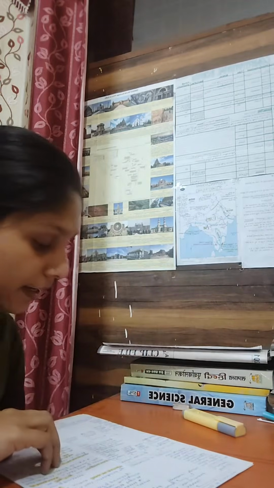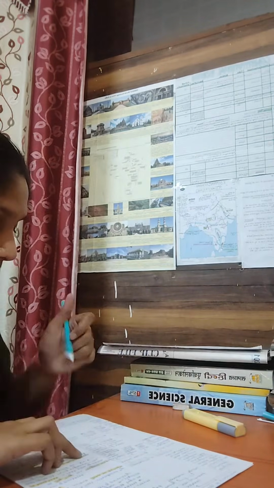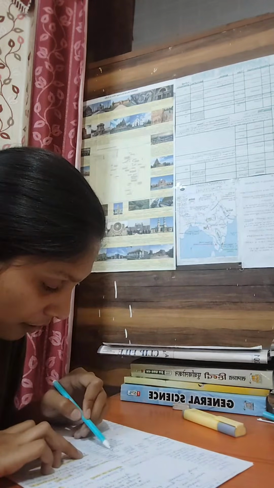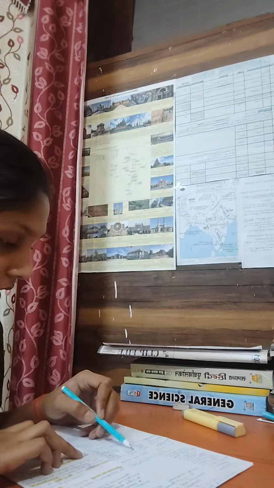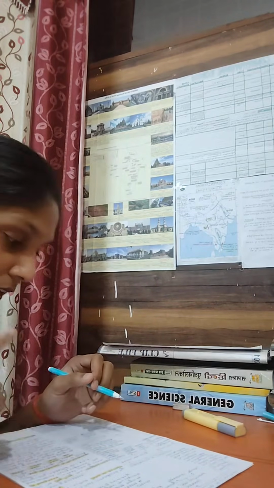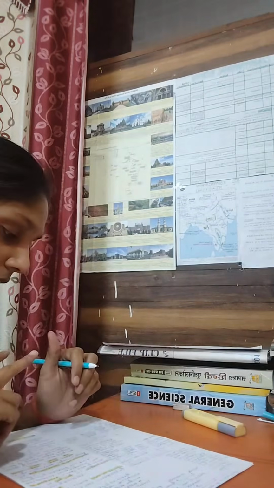Components of ecosystem: abiotic, non-living, and biotic, living. Abiotic components include inorganic substances like water, oxygen, CO2, and minerals like phosphate and nitrogen; organic substances like carbohydrates, proteins, and vitamins; and climate factors like light, temperature, and rainfall.